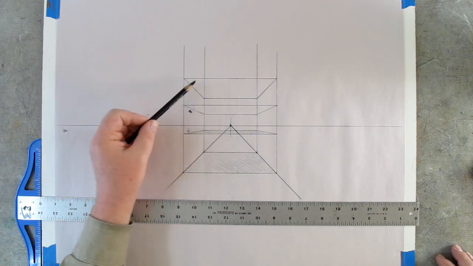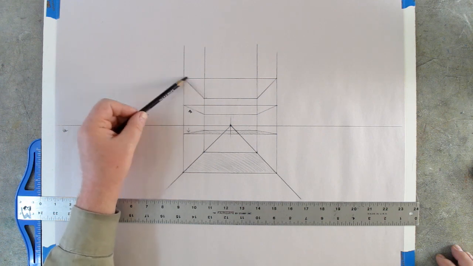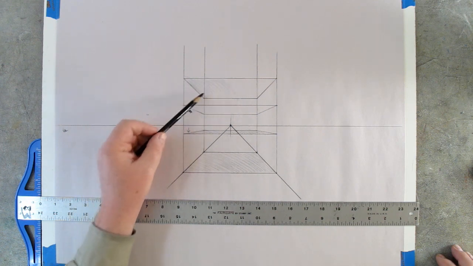This little plane here is the same dimension. It's just we're seeing different views of it in space.